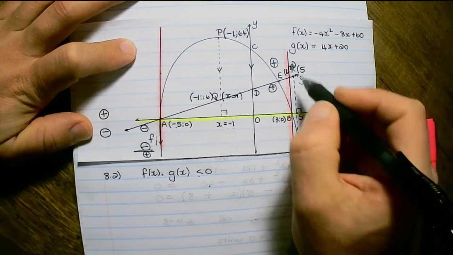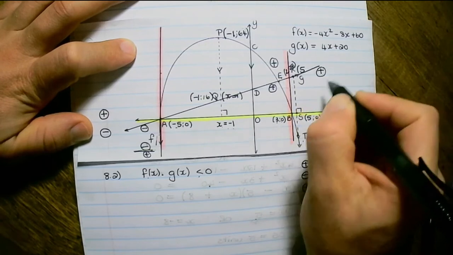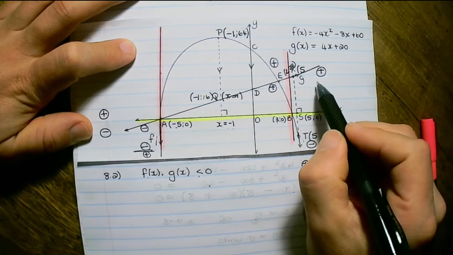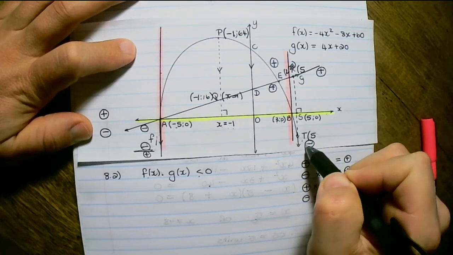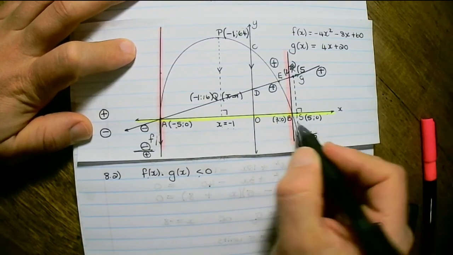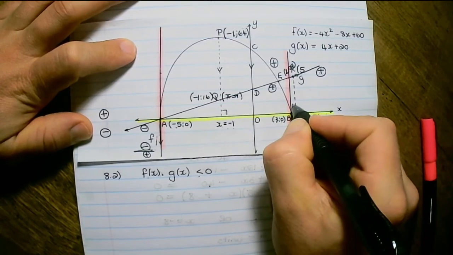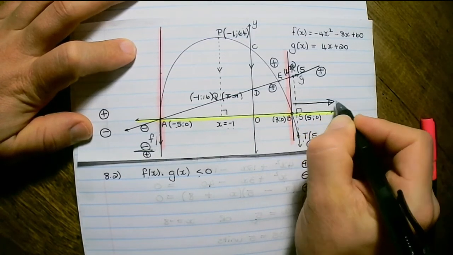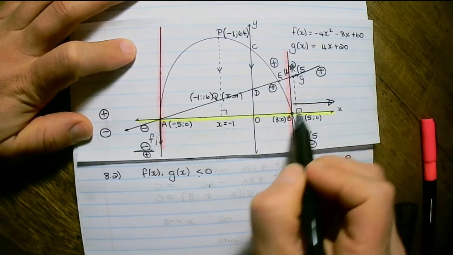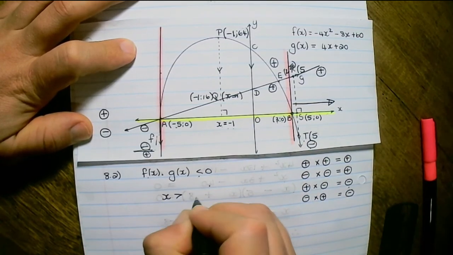And then after this line, which I've drawn in, I can see that the straight line is positive, but the parabola is negative. And that means it's a positive times a negative, which will produce a negative value, and therefore we have found our point. So this value of x here is 3, and everything from 3 more to the right, you can see that the straight line would stay positive and the parabola would stay negative. So x must be bigger than 3.